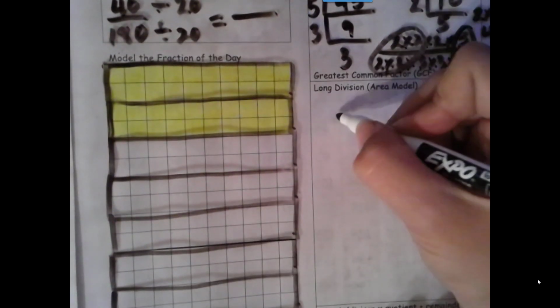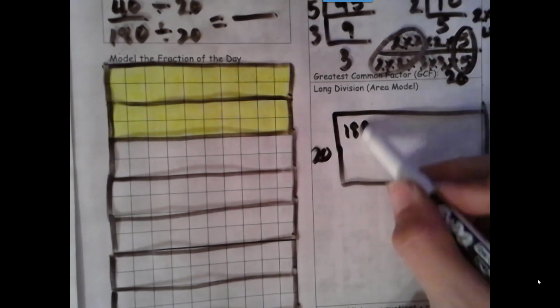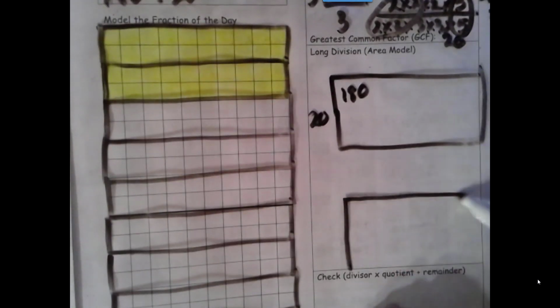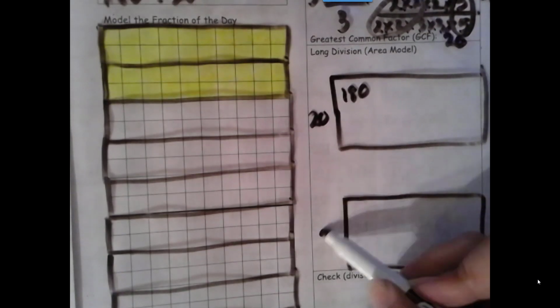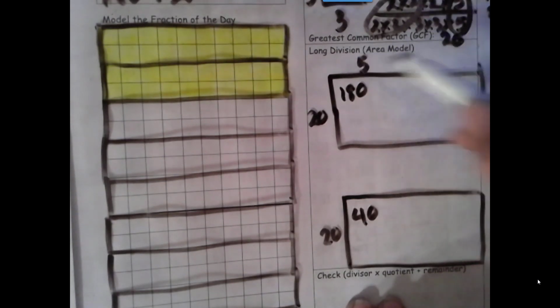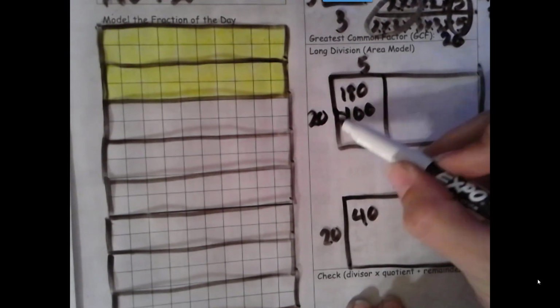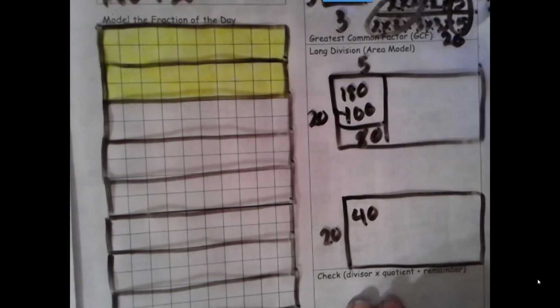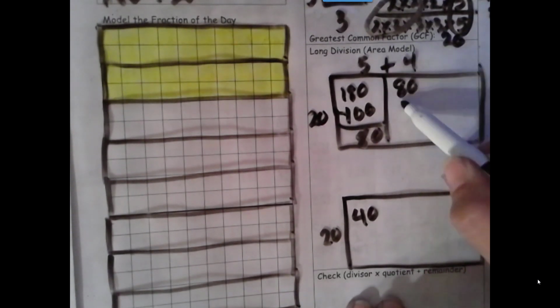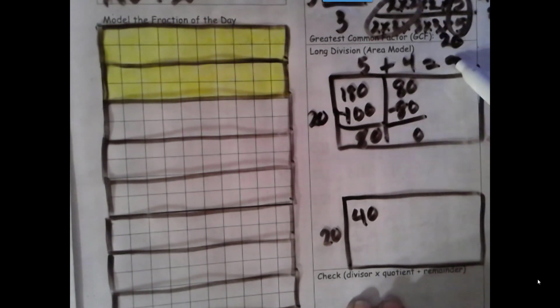Okay, so we're going to do our area model. 180 divided by 20 and 40 divided by 20. I know 5 times 20 is 100 because 20 nickels makes 100 cents. Numbers the same, zeros a game. We're on top, no need to stop. And then 4 times 20 is 80. Numbers the same, zeros a game. 5 plus 4 is 9.